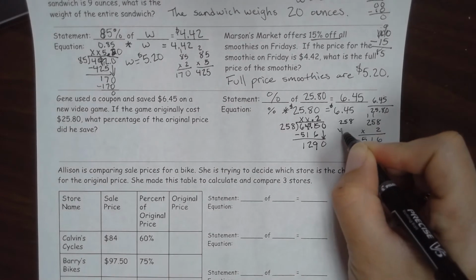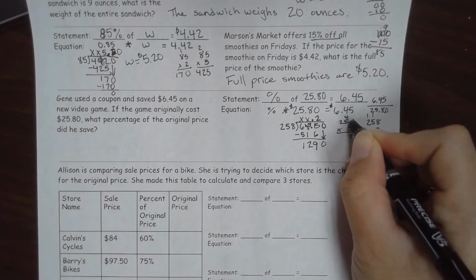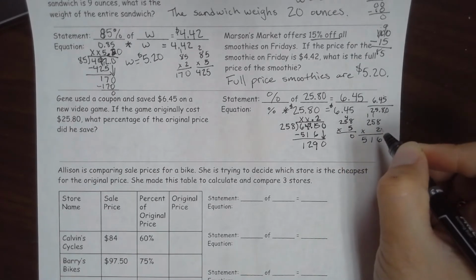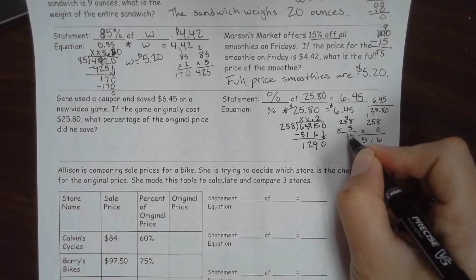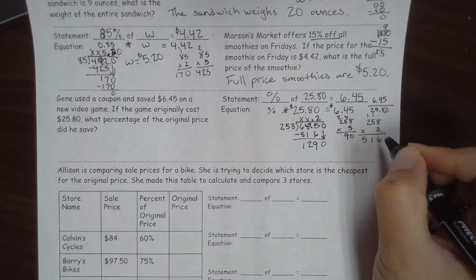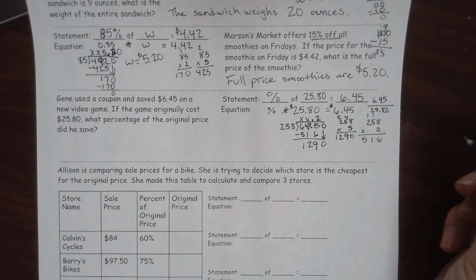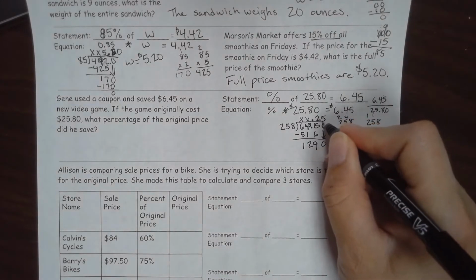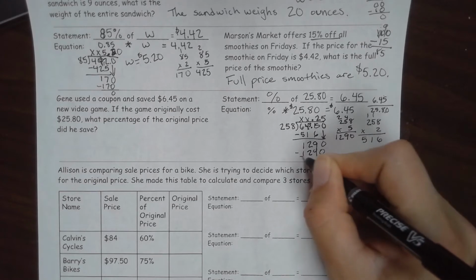258 times 5. 8 times 5 is 40, regroup 4. 5 times 5 is 25, plus 4 is 29, regroup 2. 5 times 2 is 10. 10 plus 2 is 12. Oh, perfect. That's what we wanted. So we get 0.25 and minus 290, and we get 0.